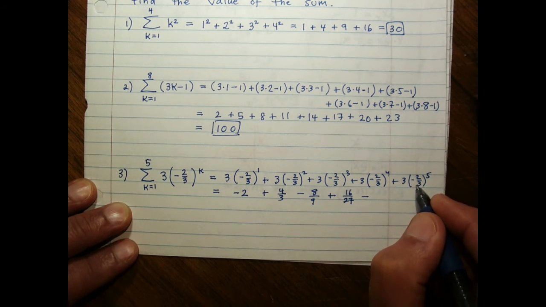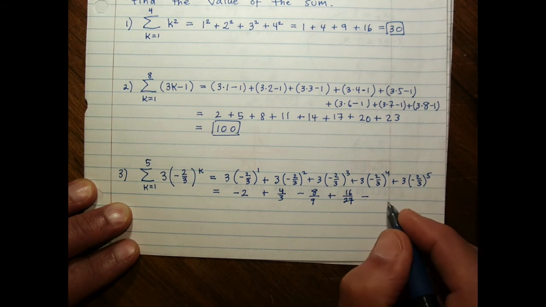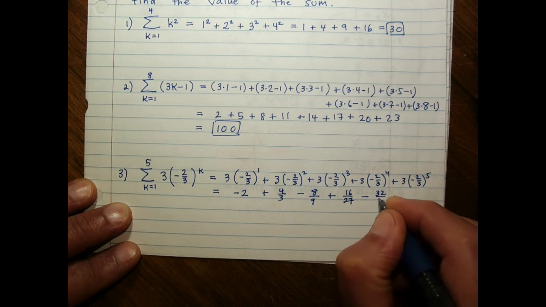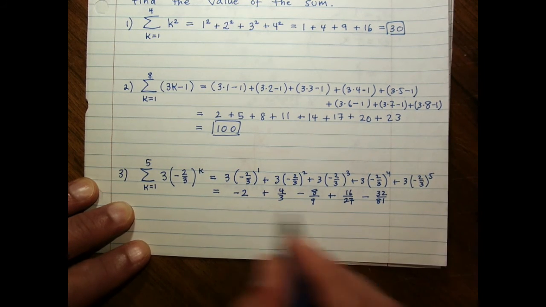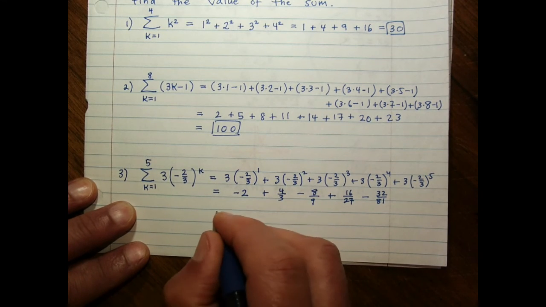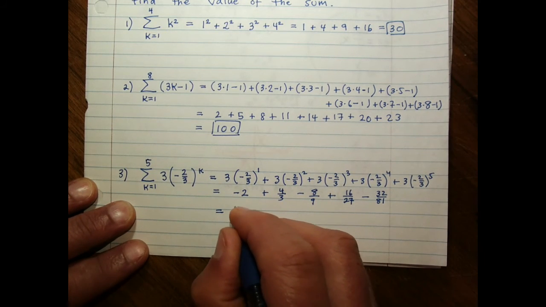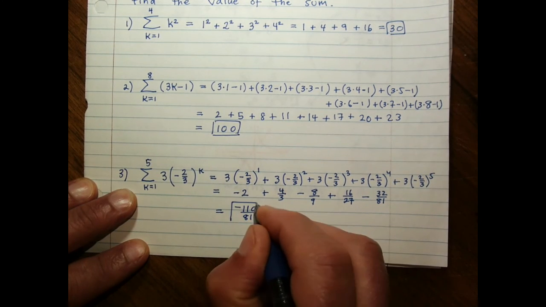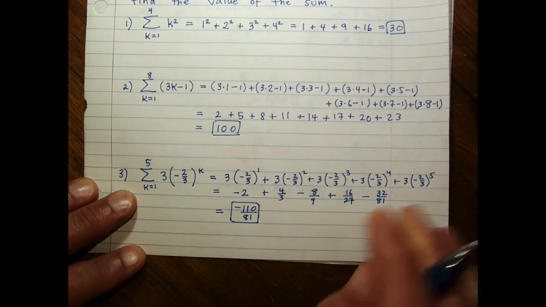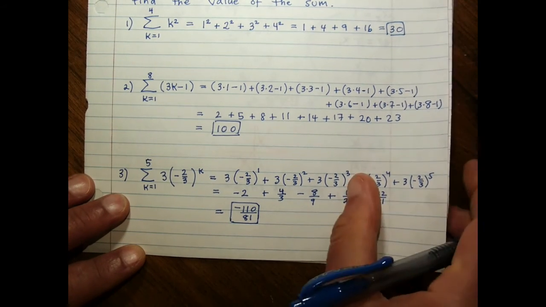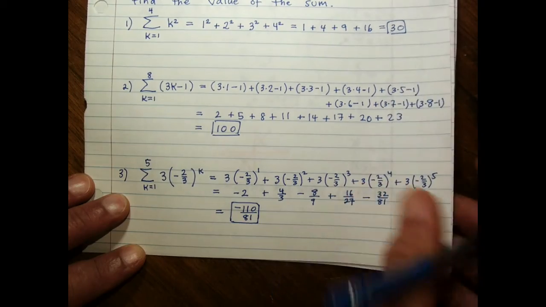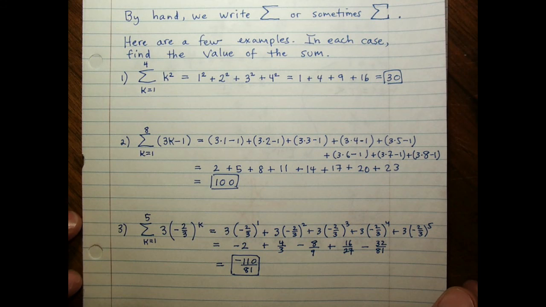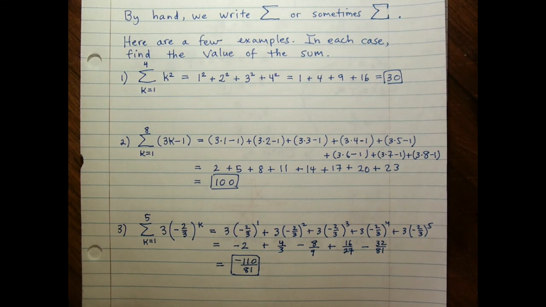And finally the last term is going to become negative. A negative fraction to an odd power is negative. I think I get -32/81. You're not going to have to do this by hand, but I think this comes out to be -110/81 when all those are added together. And that's our introduction to summation notation. We'll start talking a little bit about what geometric series are in our next segment.